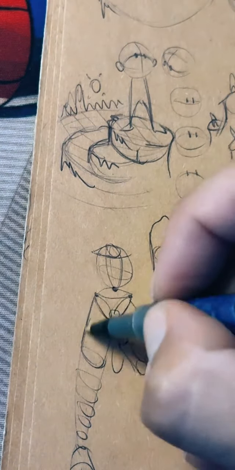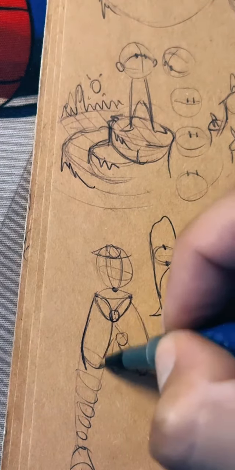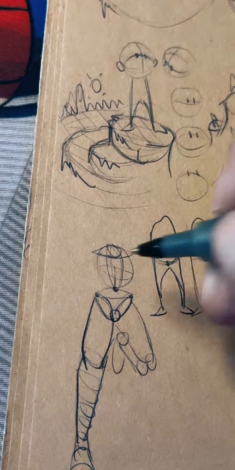And the little circle for your belly button happens at the top of your hip bones. If you learn how to find your hip bones, aka the little fly at the bottom, then you can draw your belly button, and your belly button gives you the middle of your body.